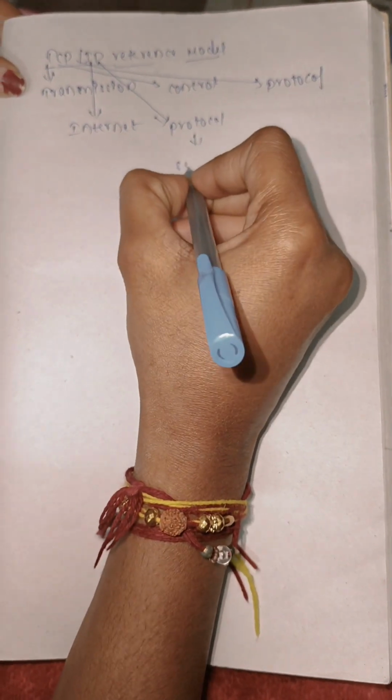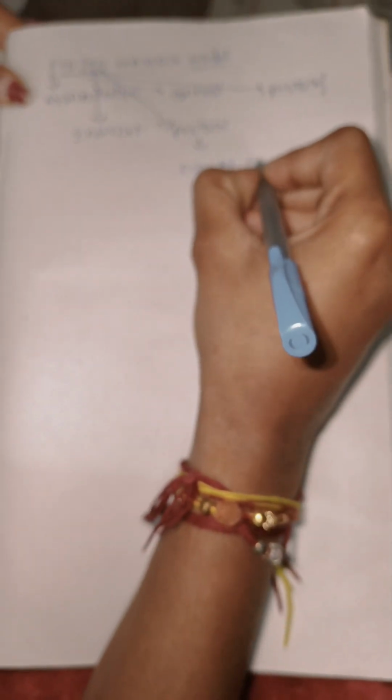Protocol is nothing but a set of rules, known as a protocol.